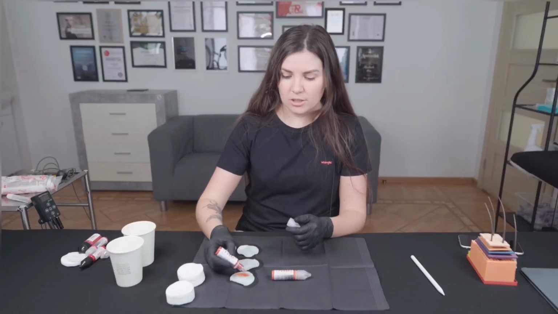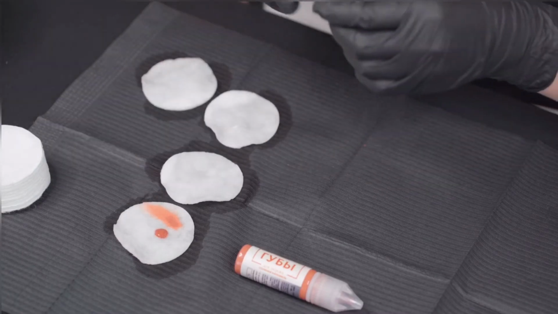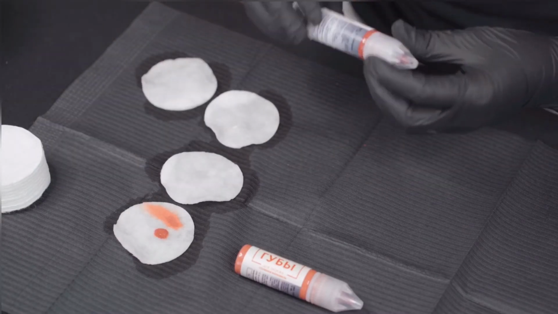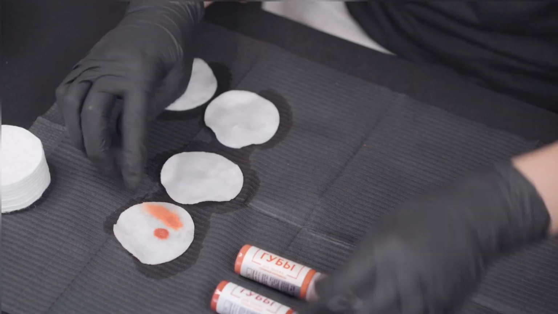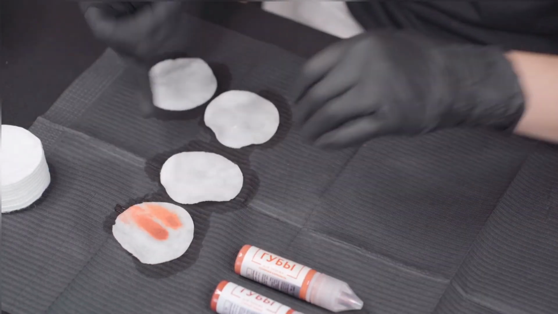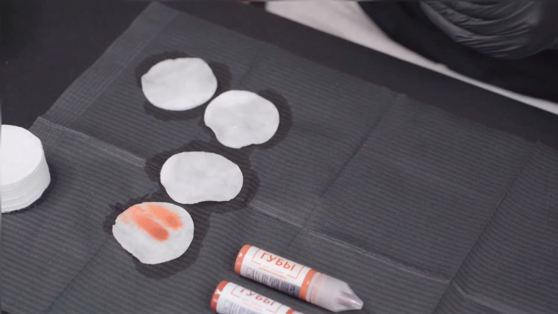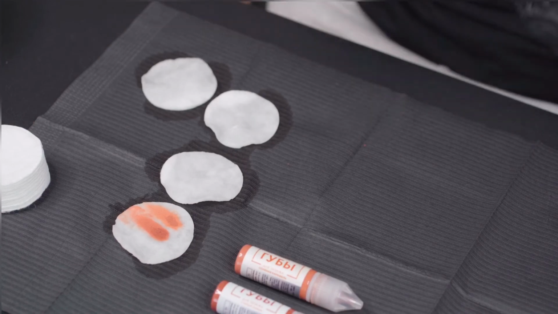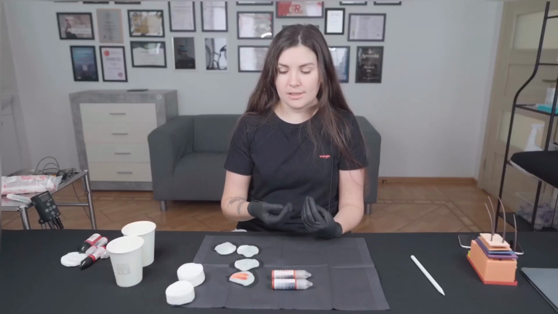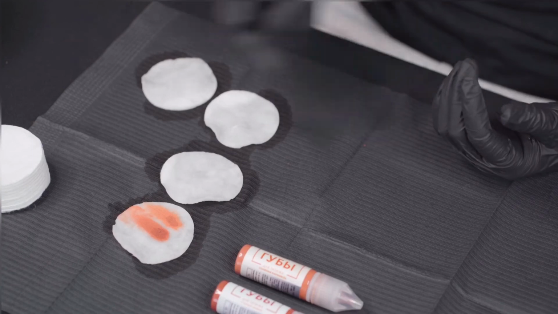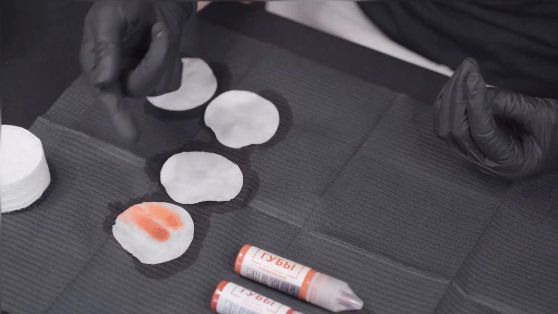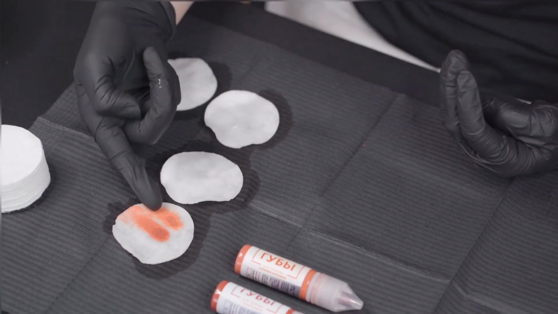Next pigment is Old Castle. It is a darker version of Salt Caramel. If you look here, you will see that the colors are very similar, but the color shade is different. Color shade meaning brightness. The Old Castle is darker shade and Salted Caramel is lighter.